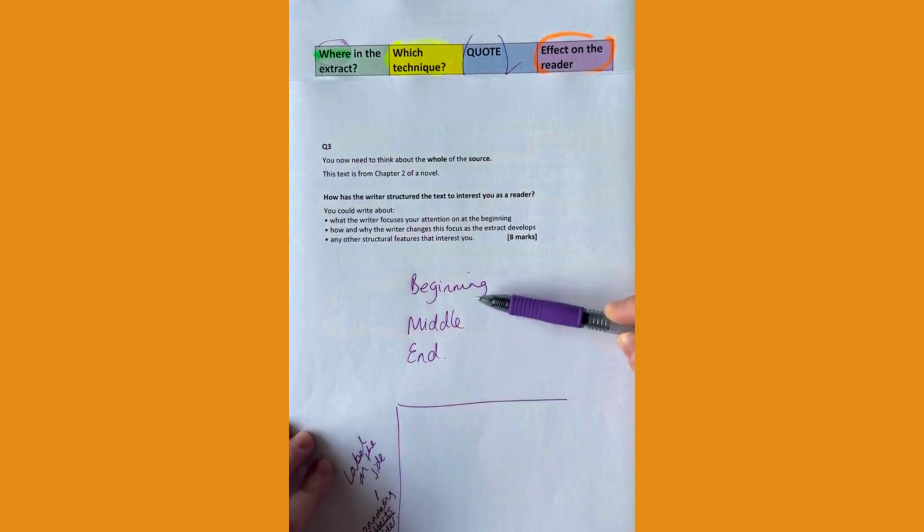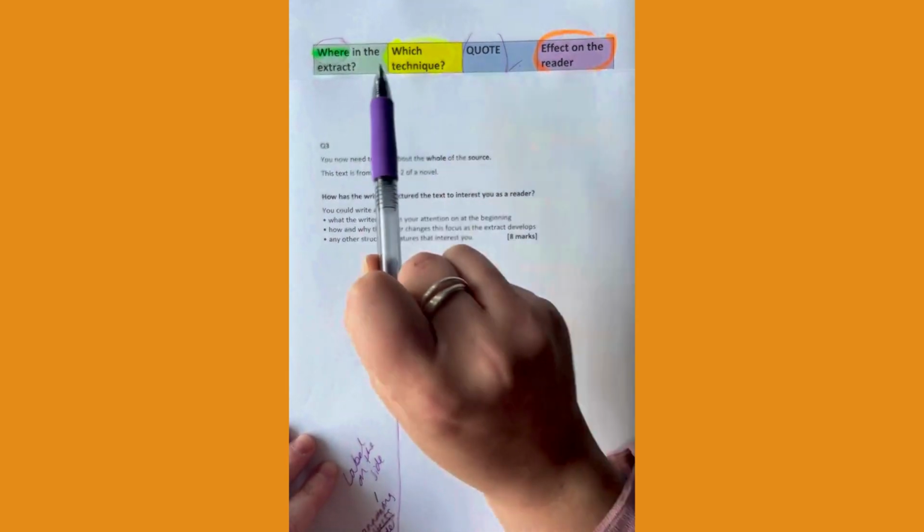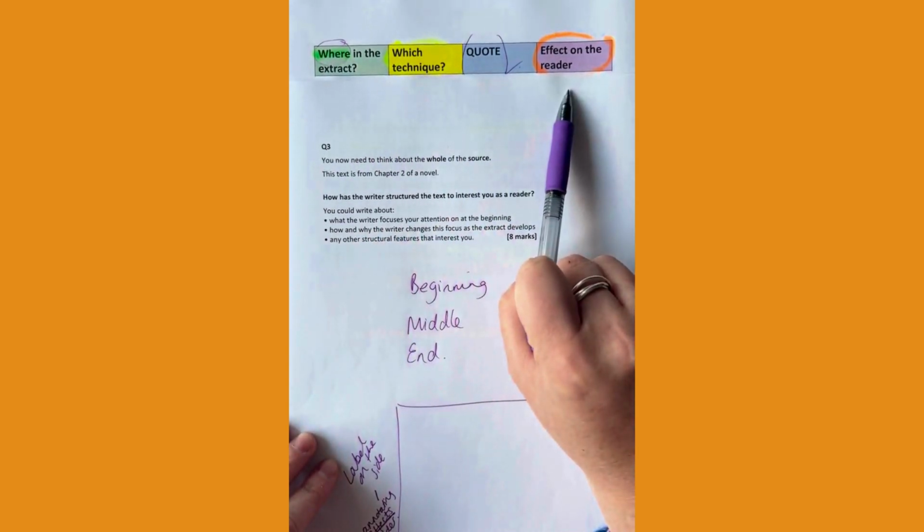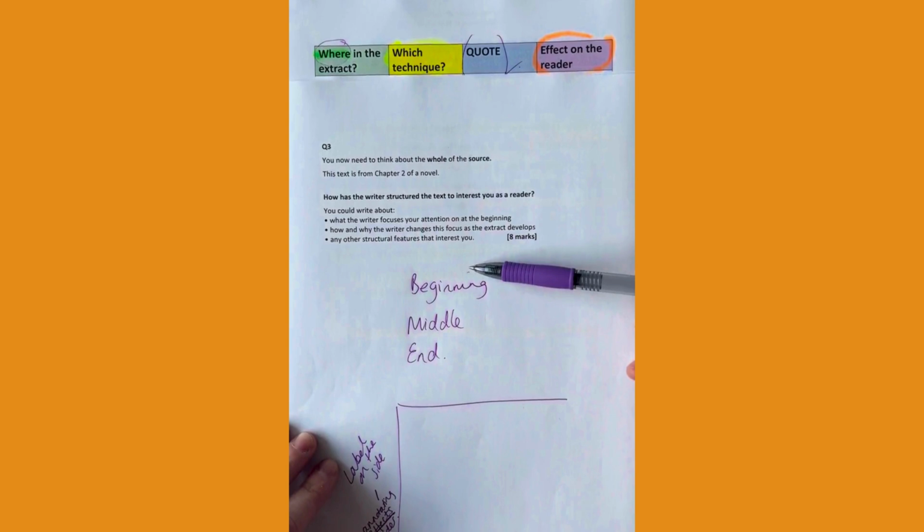Last time I gave you a question to practice. This would be a good opportunity for you now to be able to use those 3 steps and write a response for your teacher. I'm sure they'd be really happy to mark it for you. Just remember, you're looking at those 3 sections, the beginning, middle and end. Then take your notes and use this 3-step approach. Where in the extract, which technique, effect on the reader. If you do that 3 times, so 1 for here, 1 for here and 1 for here, you'll have a 3 paragraph answer, and then your teacher will be able to give you some marks and some feedback on that.